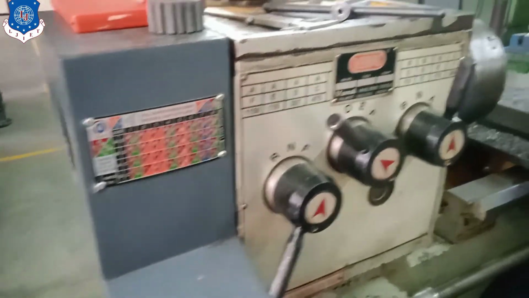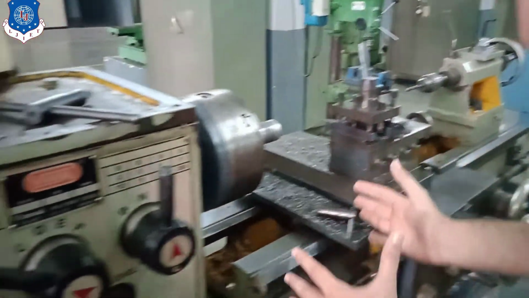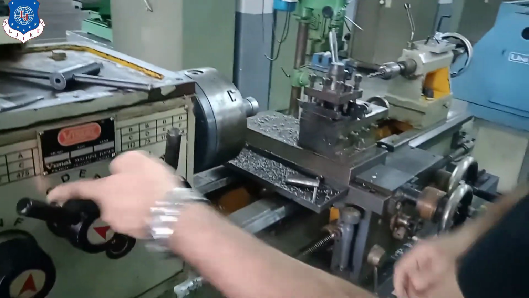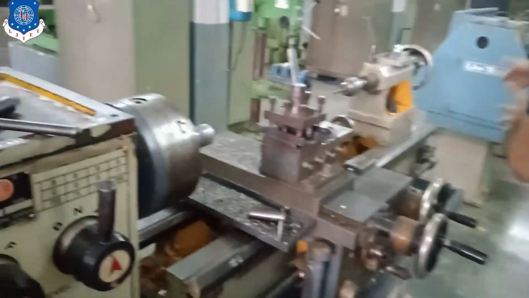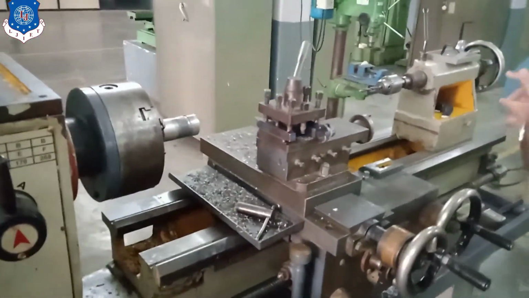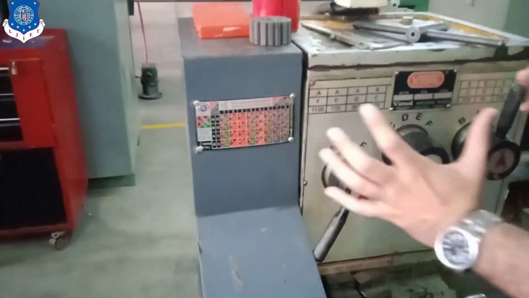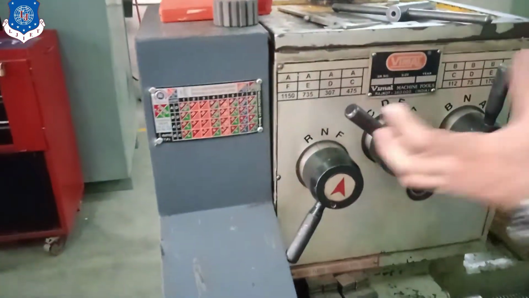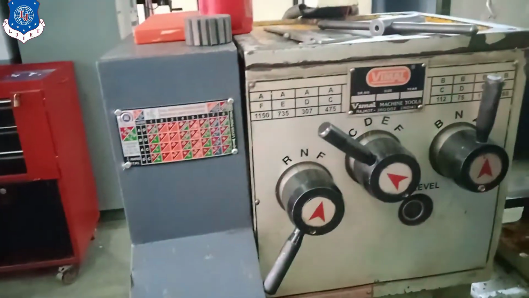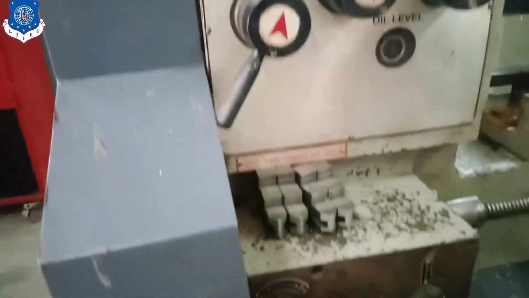Reverse means this whole carriage will come in the reverse direction. F is the forward direction, it will go in the forward direction. So this is how we will be placing it. We have seen the arrangement of the gears. Now let us come over here. You can see A and B, and over here C and D.